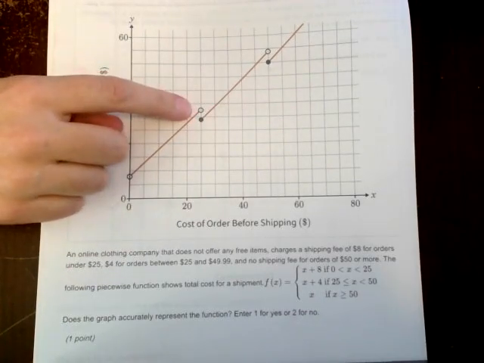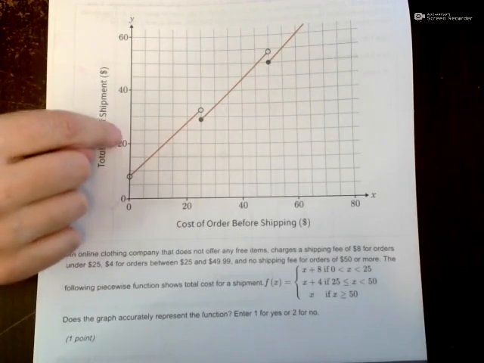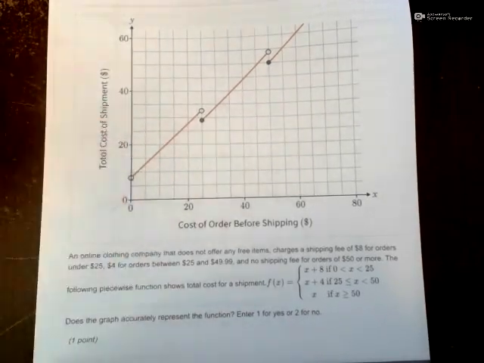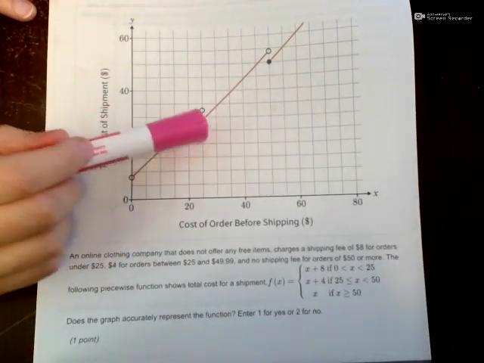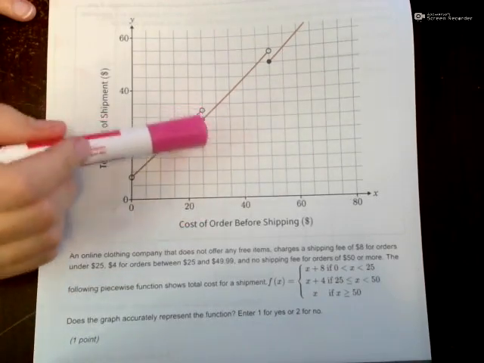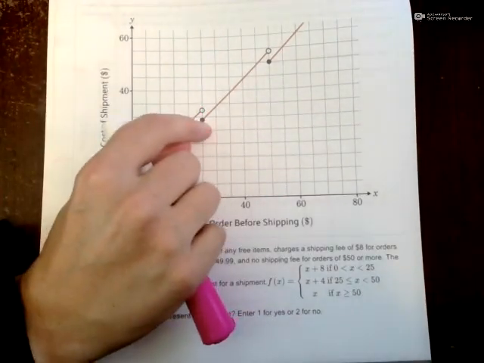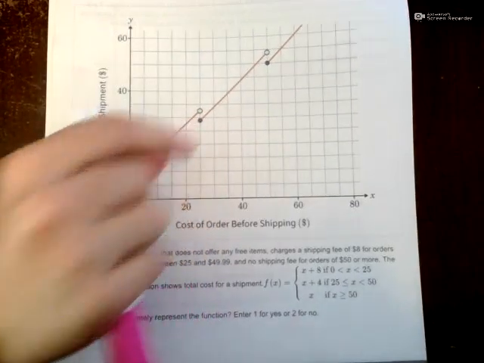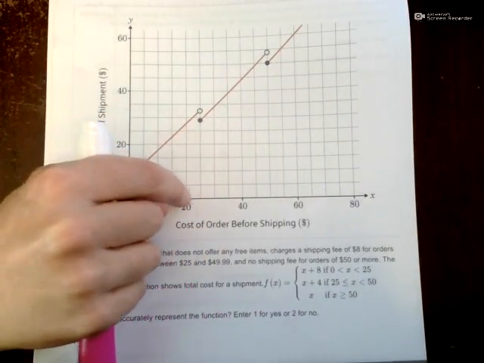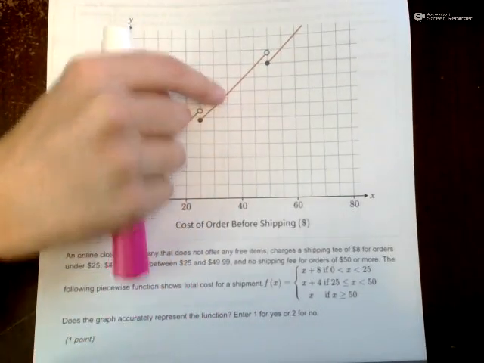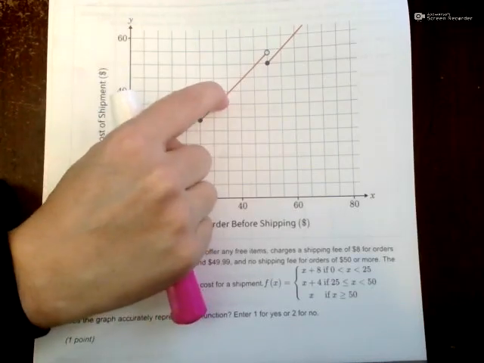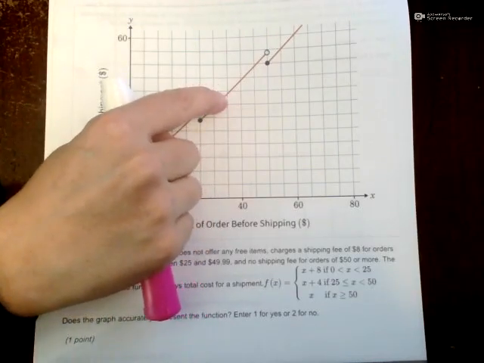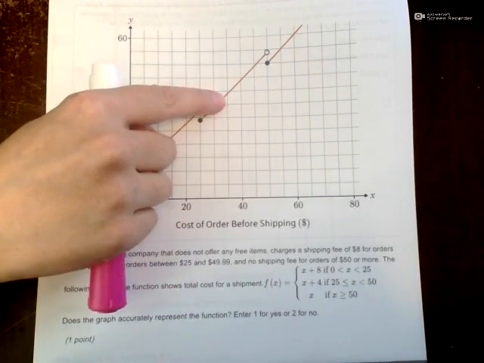We have 25 and 29. So 25 should be right here. 25 and about 29. That's reasonable. 35 and 39. So 20, 25, 30, 35. And about 39. Yeah, that's reasonable. 49.99 and 53.